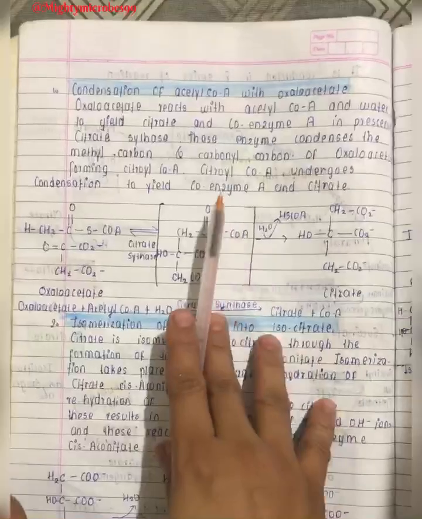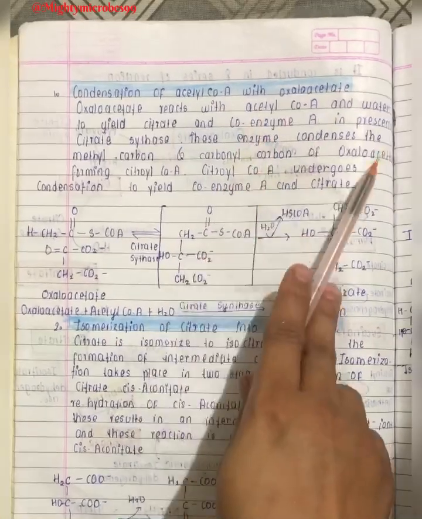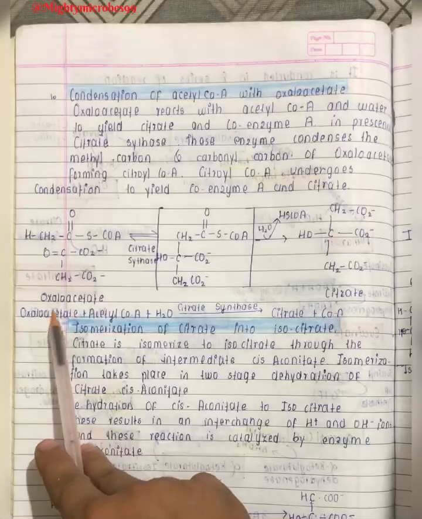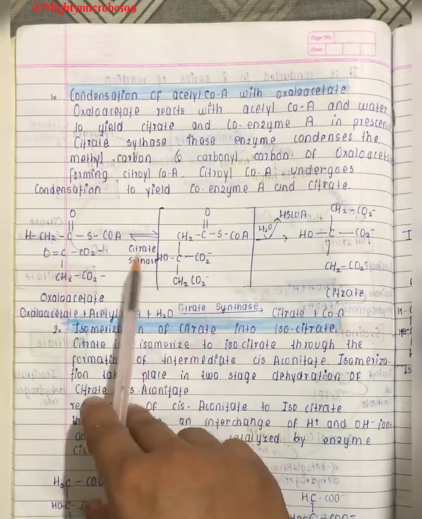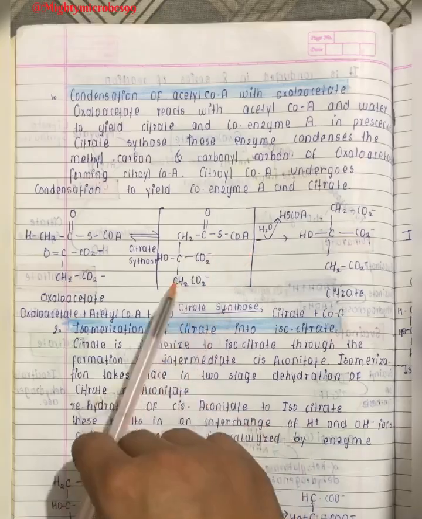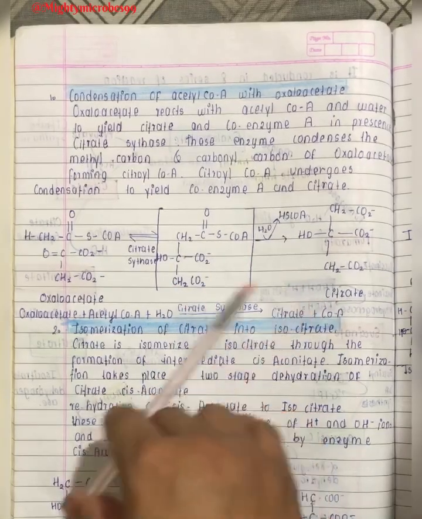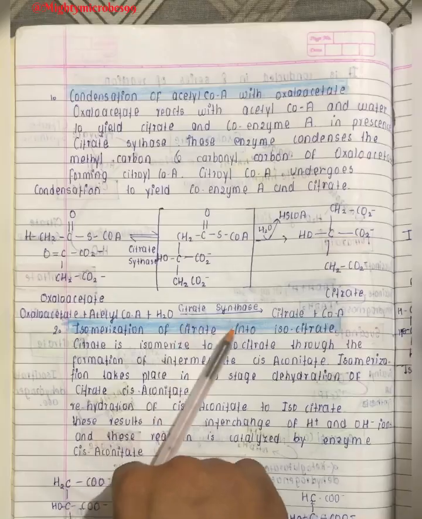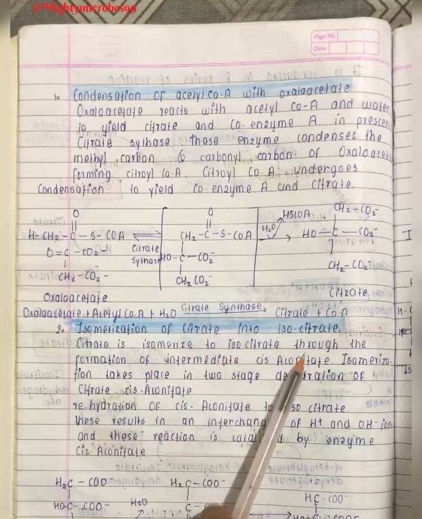So see here, condensation of acetyl CoA with oxaloacetate. As oxaloacetate reacts with acetyl CoA and water to yield citrate, see here the reaction is given. After that, isomerization of citrate into isocitrate.